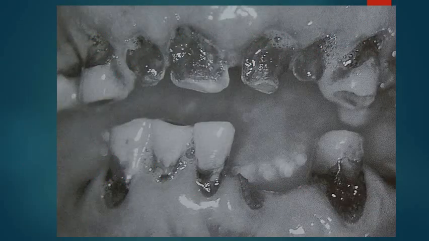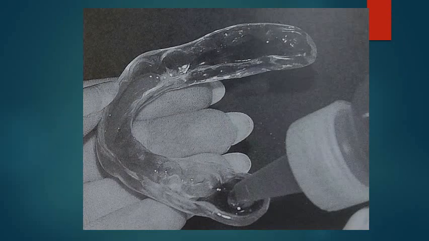This figure shows the heavy black-brown discoloration due to radiation caries. We have to use fluoride carriers for such patients, applying 1% sodium fluoride gel on a daily basis.